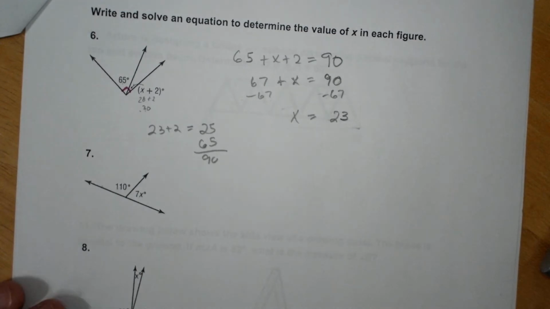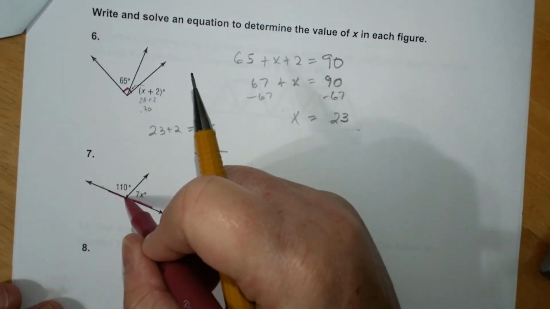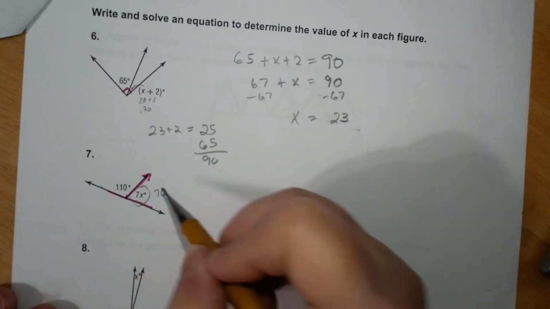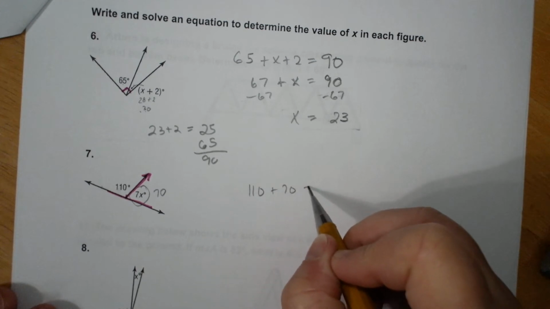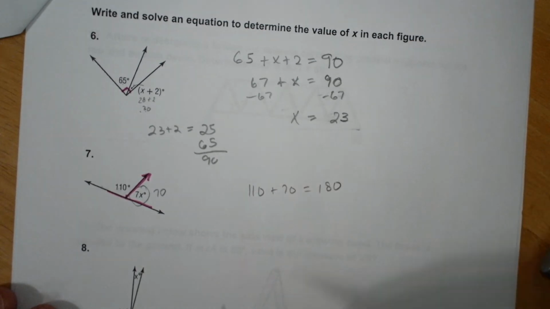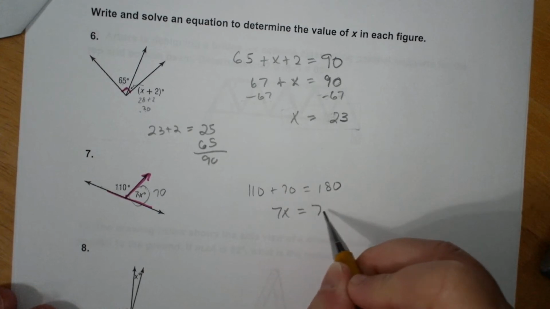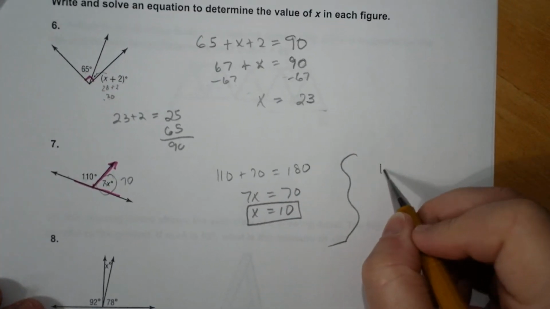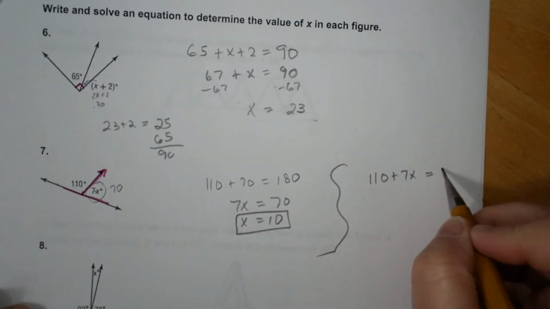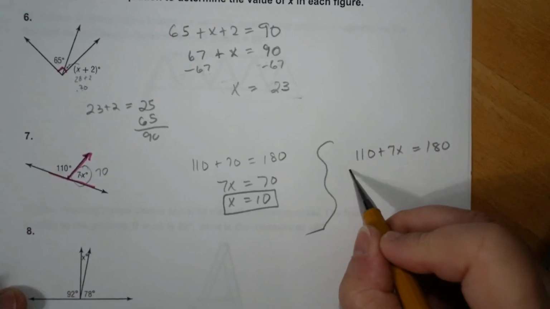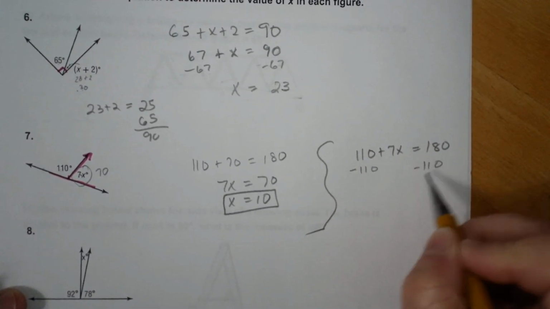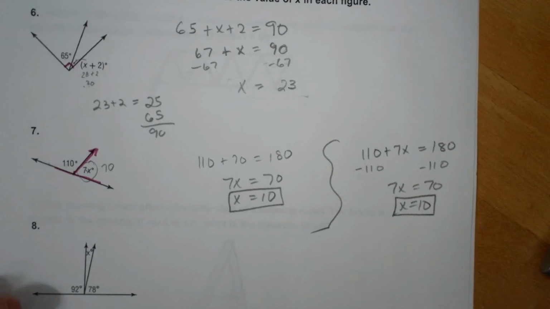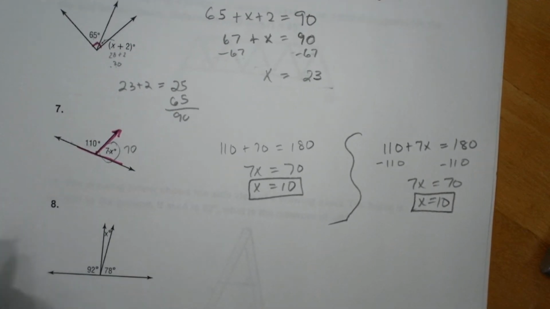Okay, a straight angle and a ray coming out makes them supplementary. This is 110. This has to be 70 because 110 plus 70 equals 180. 7x equals 70. x equals 10. Could do it like that. I could also say 110 plus 7x equals 180. I subtract the 110. 7x equals 70. x equals 10. Either way you approach it, you get x equals 10.